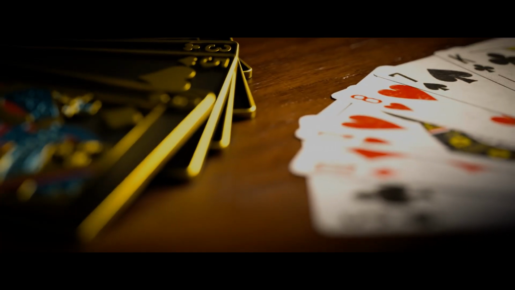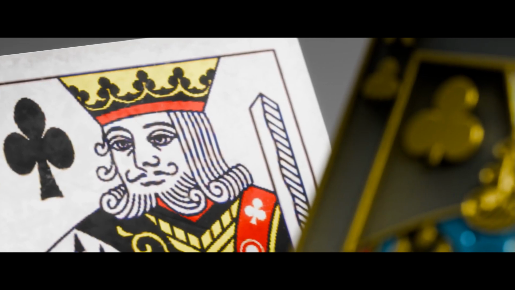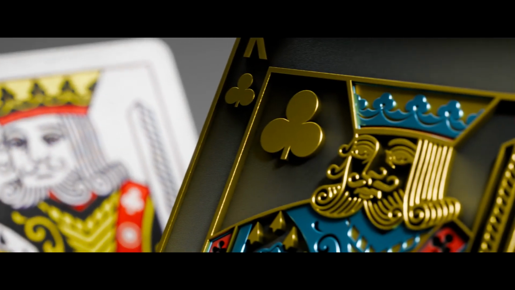I was actually quite surprised to find out that there are literally no tutorials on how to do this. So that's why this video will teach you how to turn any playing card from 2D to 3D using just Blender.